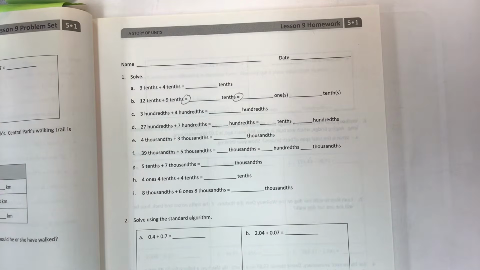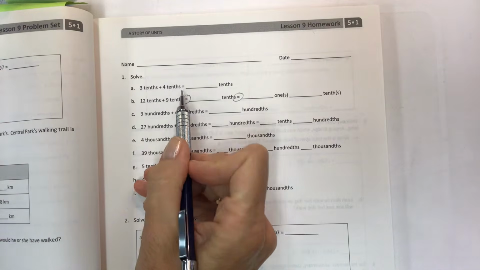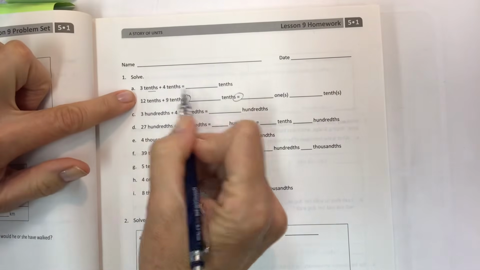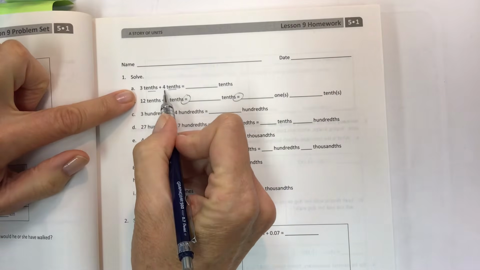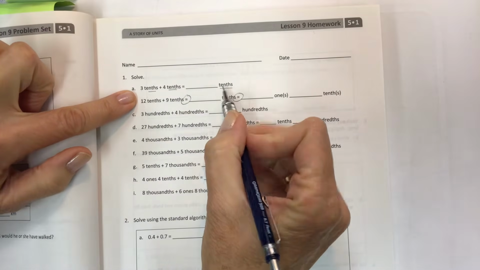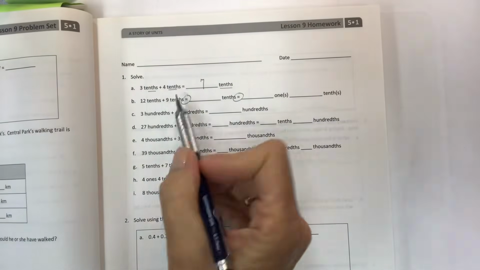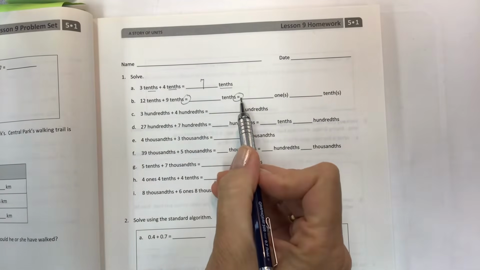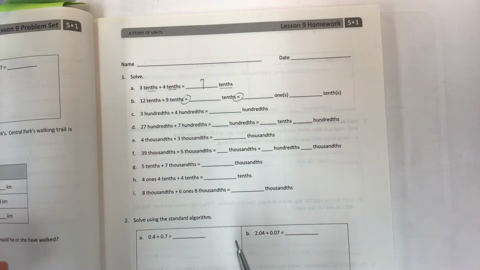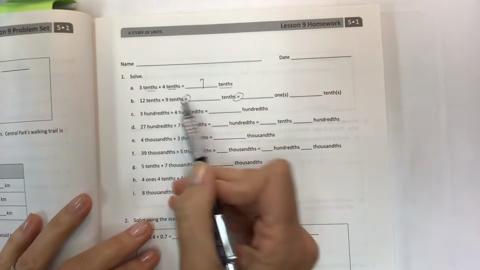Caution. Let's get started. If I have 3/10 plus 4/10, notice that we have same place value position and we have a 3 plus 4. They're giving us the word form, unit form answer here. So it's just the 3 plus 4 for 7. Easy peasy. So watch out for the equal signs because they're asking you to look at the total number that would be regrouped of this answer.